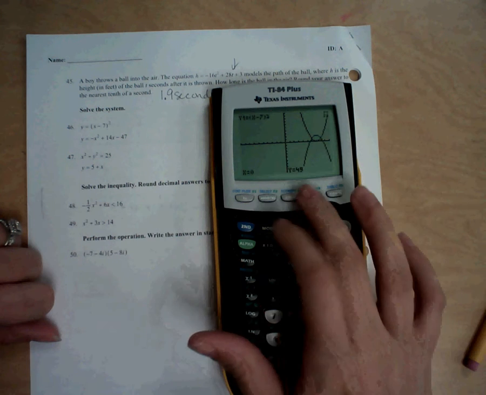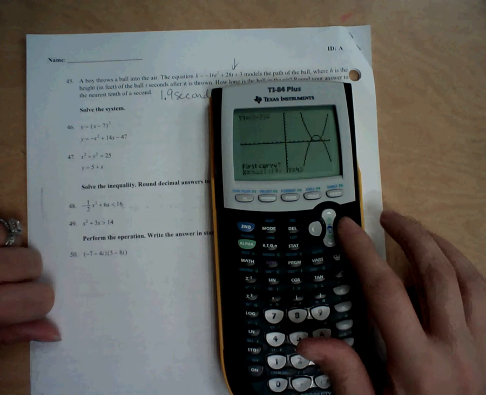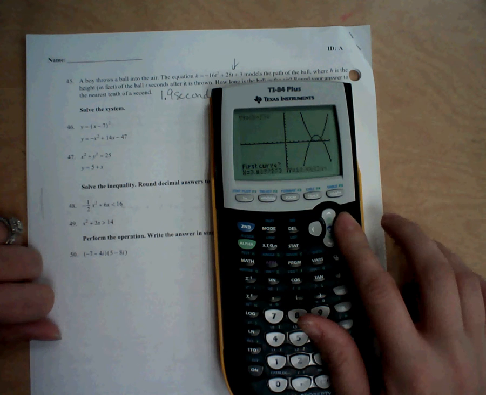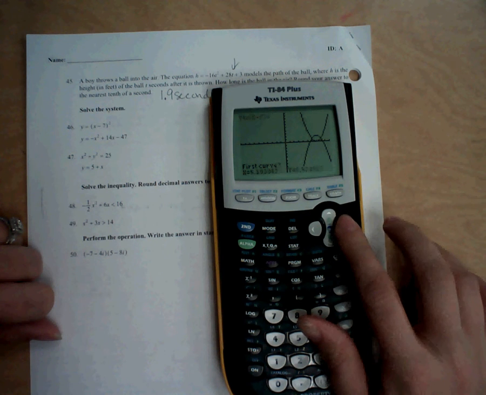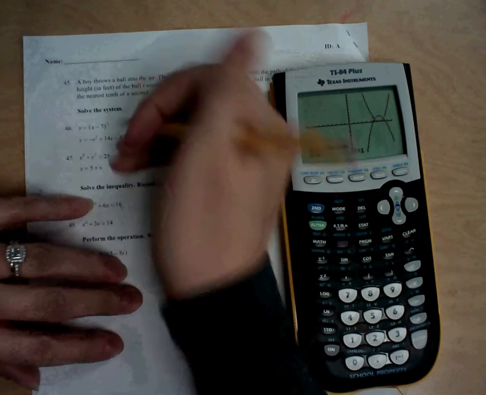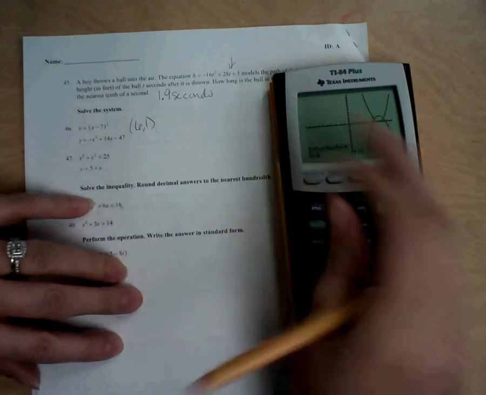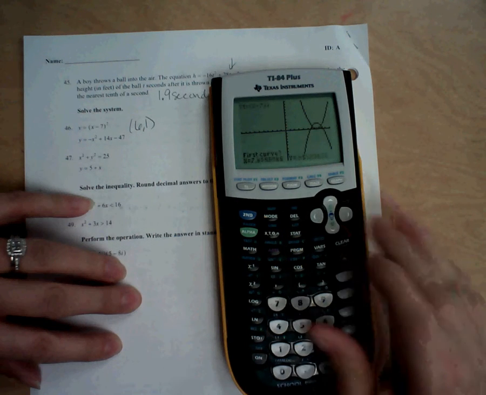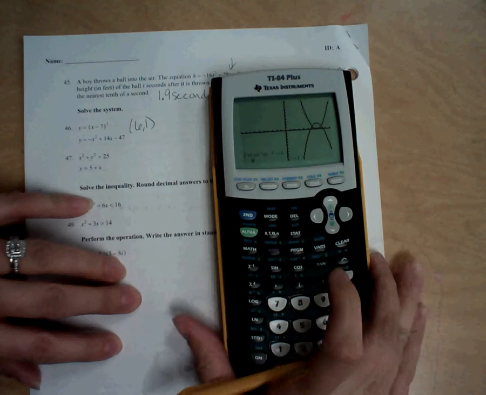So second calc, intersect, arrow close to one of the intersection points, hit enter 3 times, it's at 6, 1, close to my other intersection point, and it's at 8, 1.